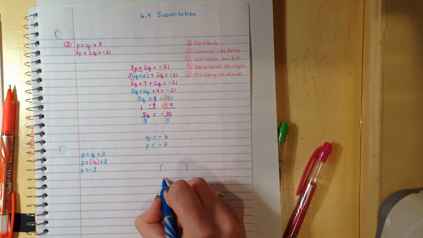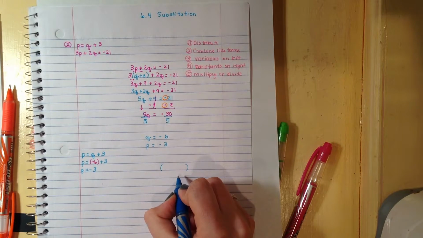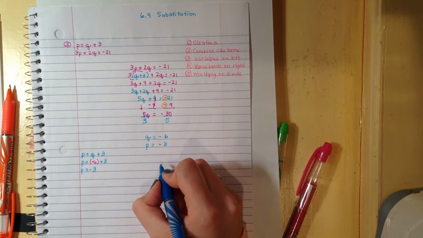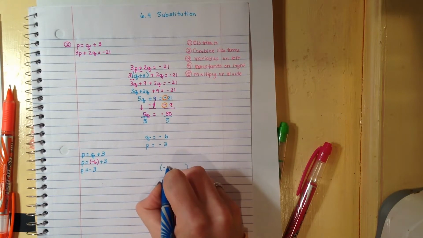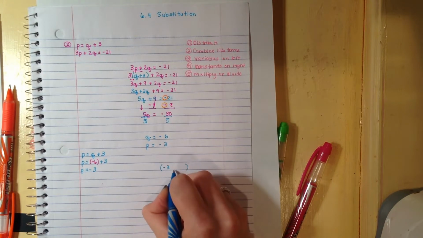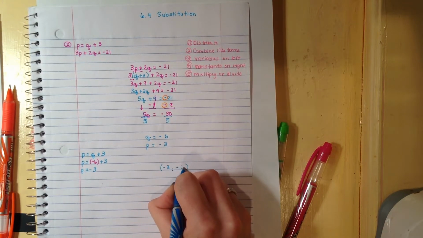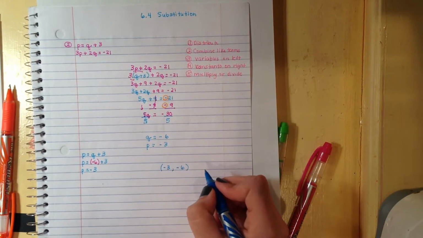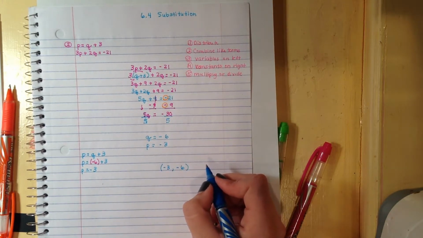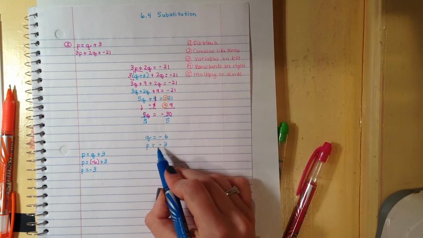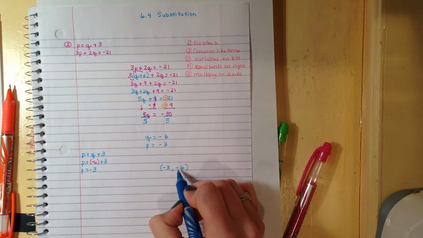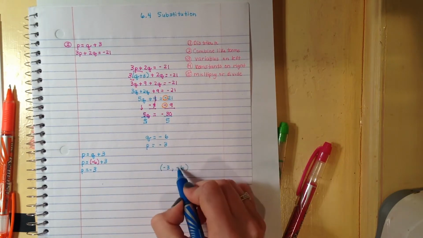So it's going to be P, Q. That's how it will work with all variables. So I have that my solution is P equals negative 3 and Q equals negative 6.